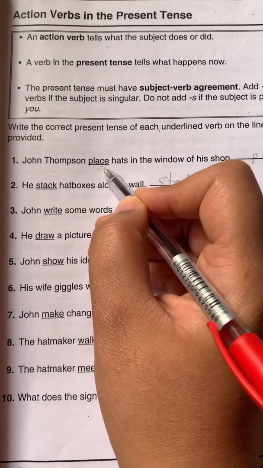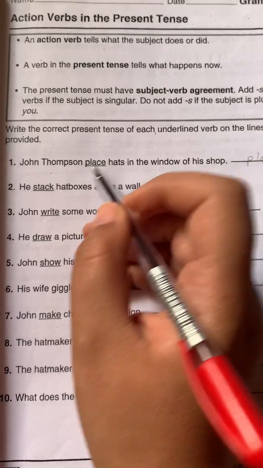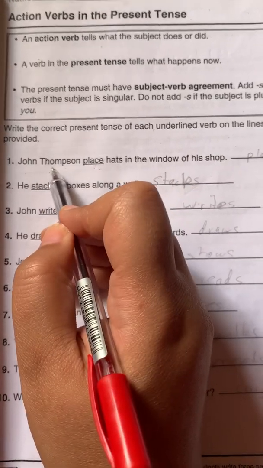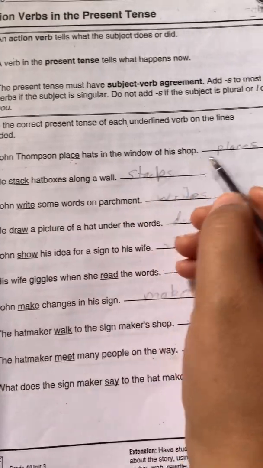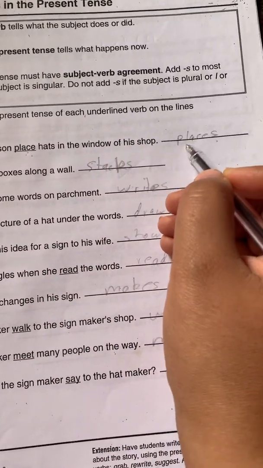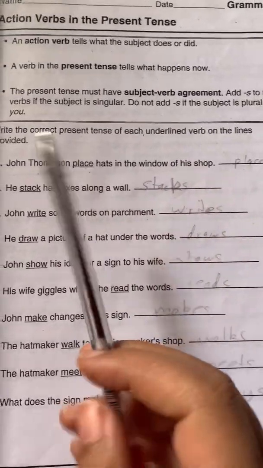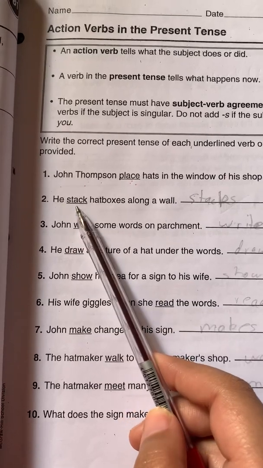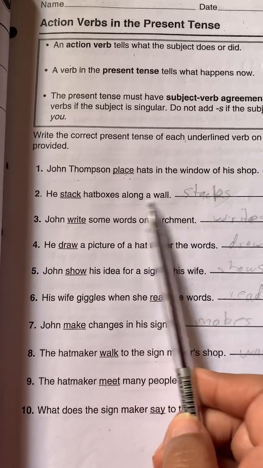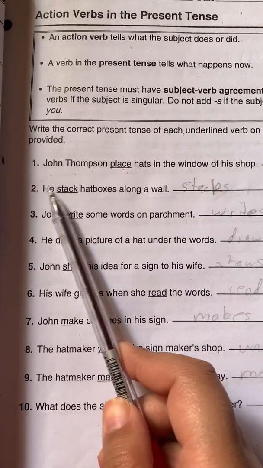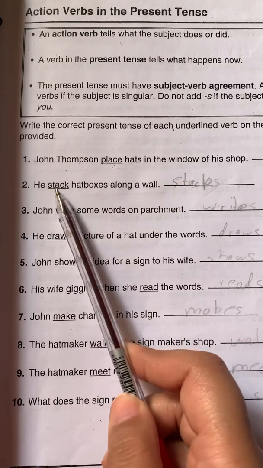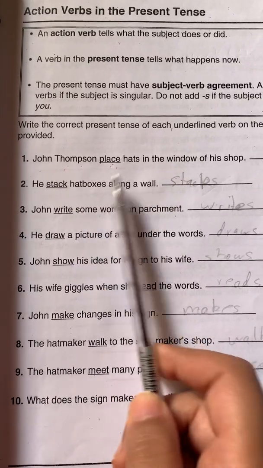Of course not. It should be places, because when the subject is singular, the verb takes S. Places. He stacked hat boxes along the wall. He is singular, means the verb should take S.